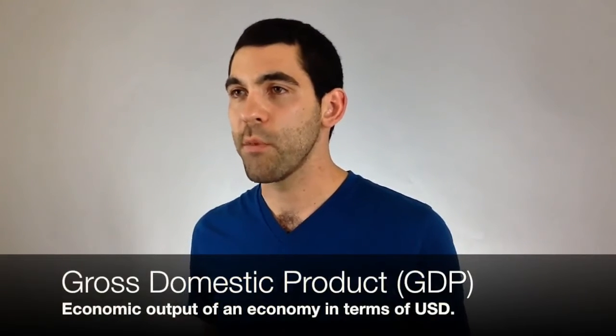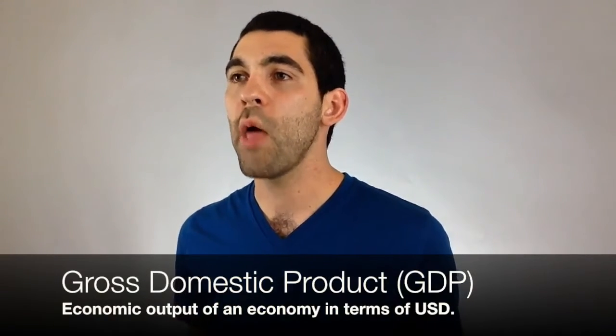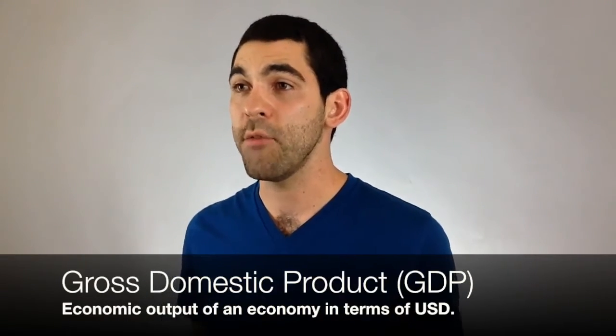GDP is another important factor in fundamental analysis. GDP stands for Gross Domestic Product, and it's the total output of a country's economy in a given year. If a country's GDP is going up, that means their economy is expanding and becoming more productive, which tends to be a positive sign for that country's currency. But if the GDP for a country is going down, that tends to be a negative sign for a country's currency, because that means their economy is contracting.